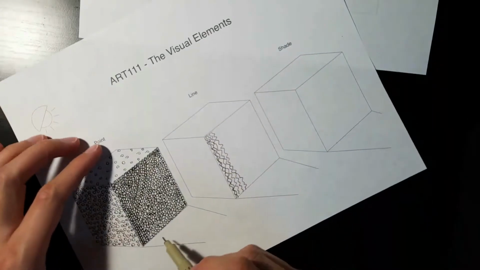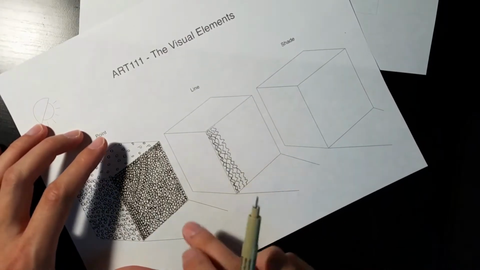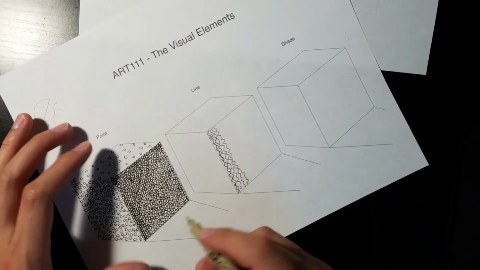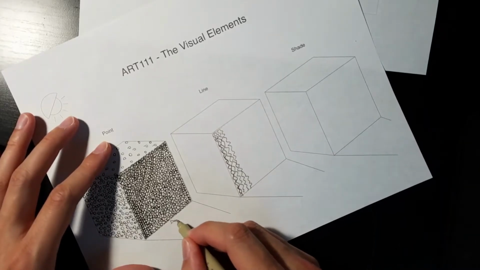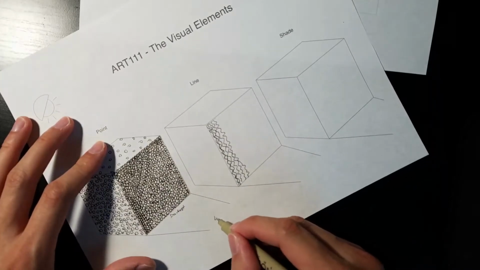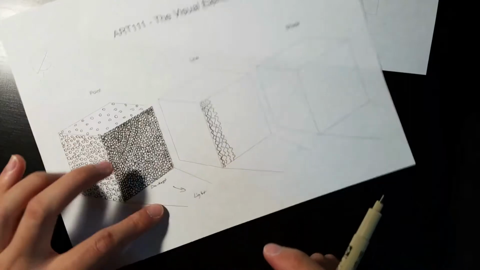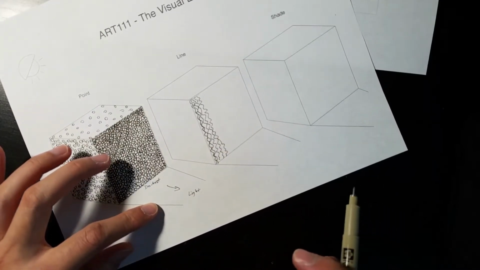And also, if you want to make this even more perfect, think about how you can do the shadow as well. The shadow has to be the darkest because it's closest to the object, and it has to go to the light. So think about how you can include the shadow as well.